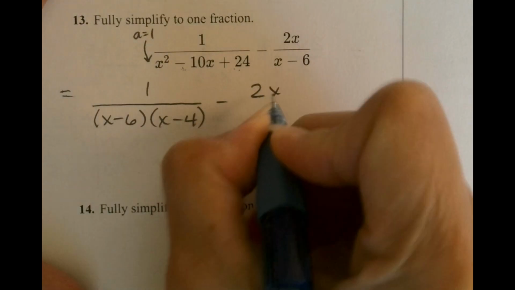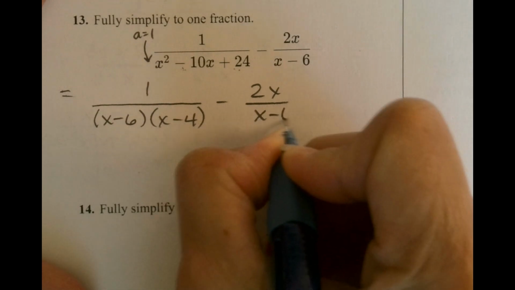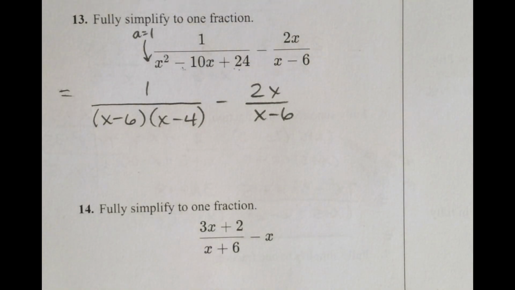Now, we look at this now that it's factored and we realize, well, they're almost the same, right? So what can we do to make these the same? Natalie, do you have an idea? What can we do to make them the same? The first one's x minus 6, x minus 4, and the second one is x minus 6. Why are they not the same? Because the second one is not x minus 4.